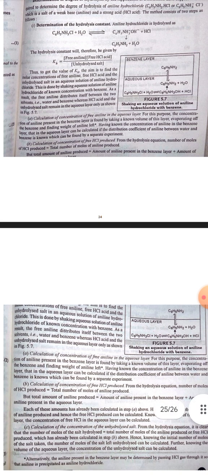Step A. Calculation of concentration of free aniline in the aqueous layer. For this purpose the concentration of aniline present in the benzene layer is found by taking a known volume of this layer, evaporating the benzene and finding the weight of aniline left. Having known the concentration of aniline in the benzene layer, that in the aqueous layer can be calculated. The distribution coefficient of aniline between water and benzene can be found by a separate experiment.